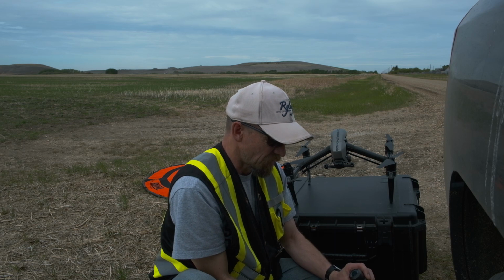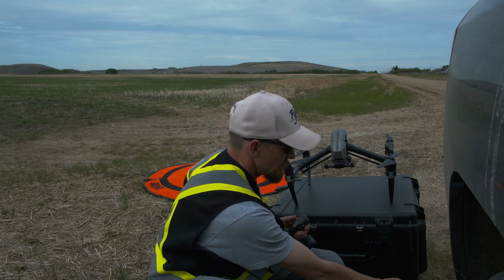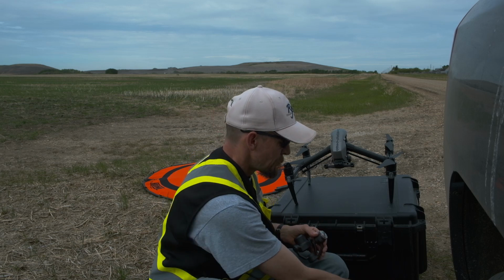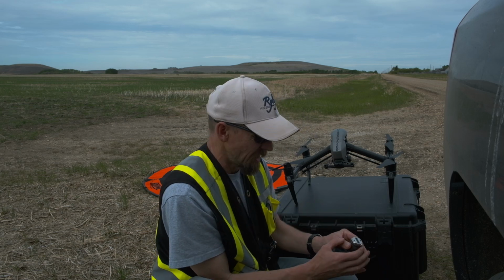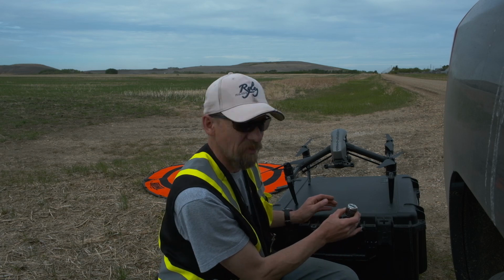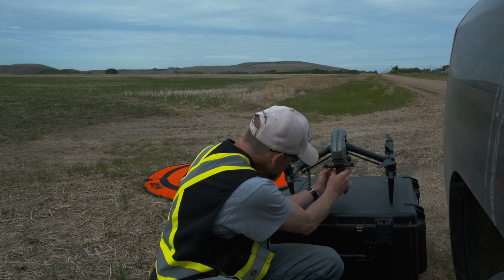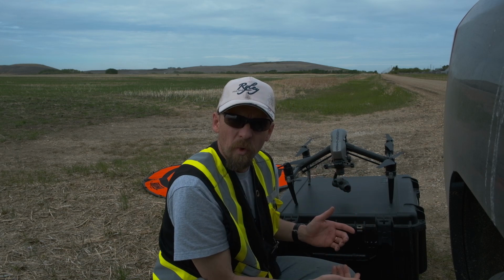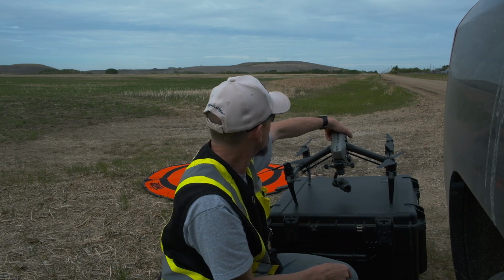It comes from DJI with a filter on it, so just make sure that the filter and lens are clean, because there's nothing worse than getting back home and realizing that you've got big dust spots all over your pictures or video. Simple quarter turn, it's ready to go.